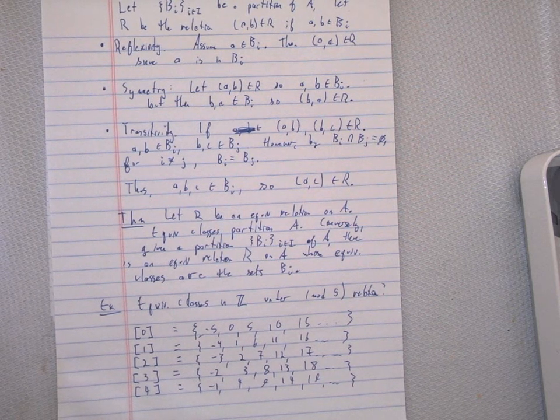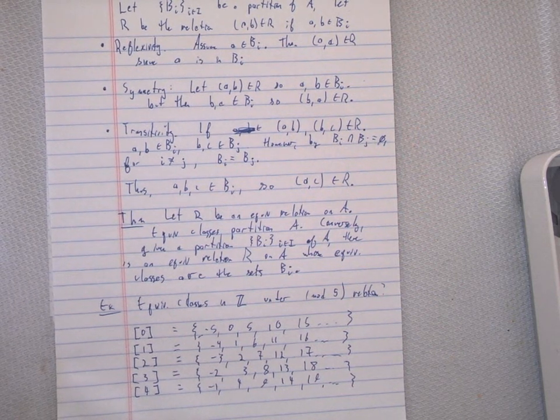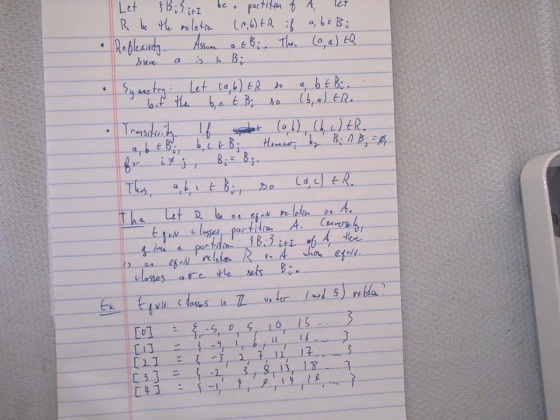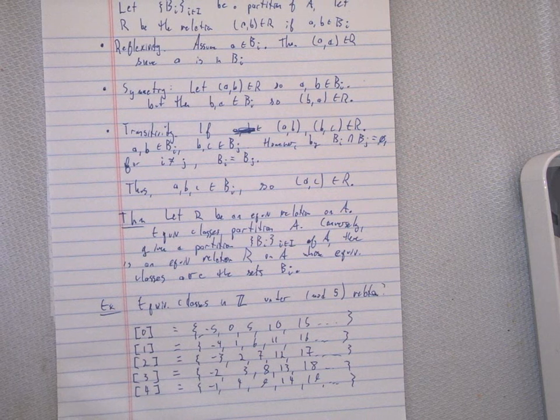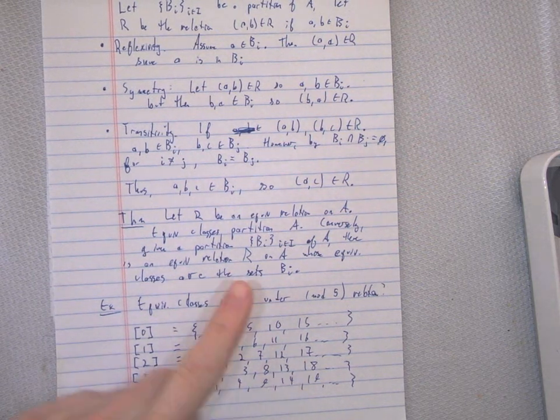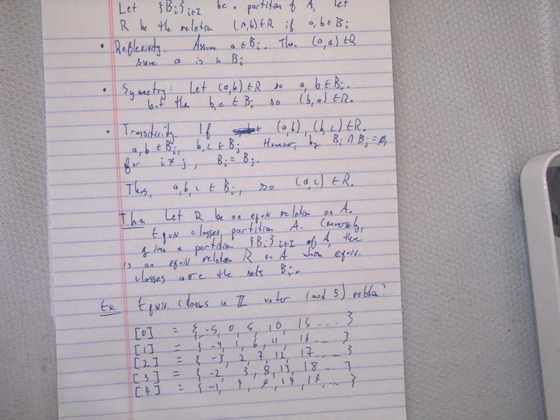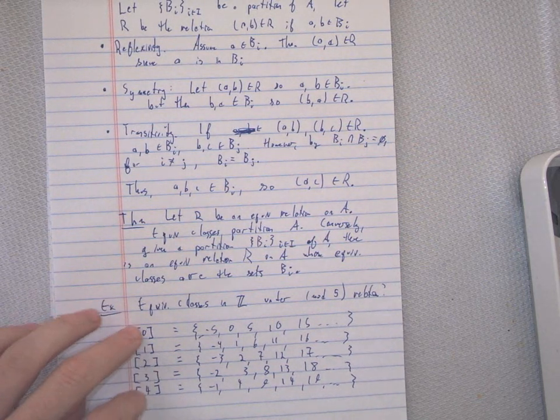That remainder is either 0, 1, 2, 3, or 4, and I'm just sorting them into sets based on their remainder. So the divisibility theorem ensures that every integer fits inside one of these sets. Moreover, the uniqueness part of the divisibility theorem says that these sets are unique.